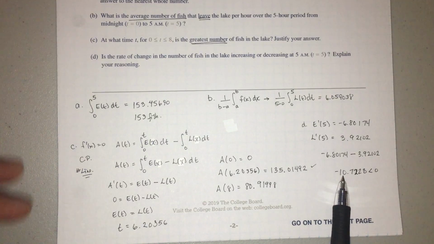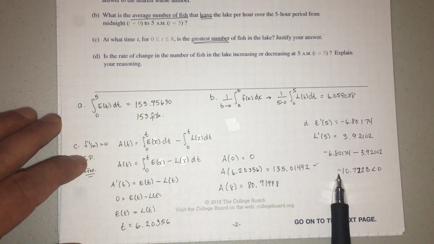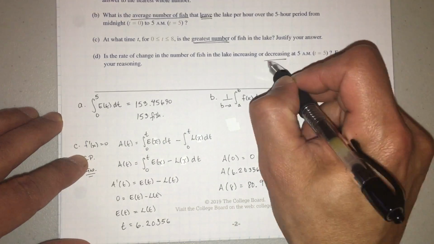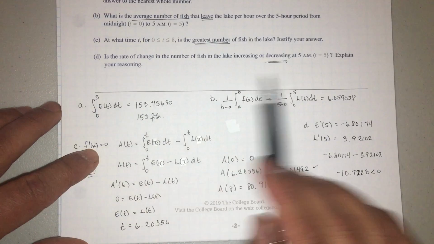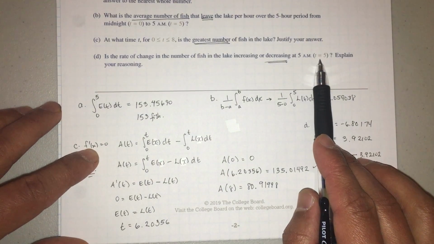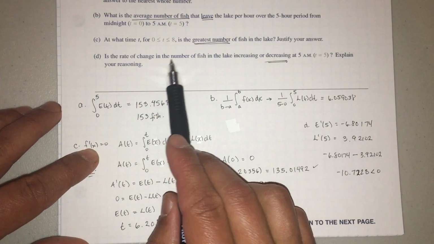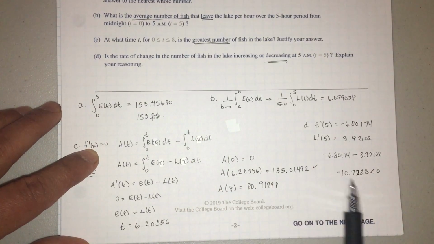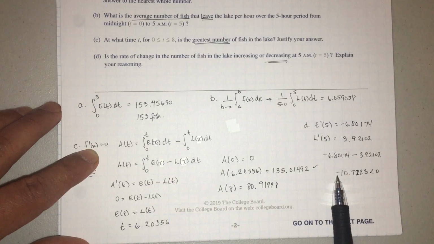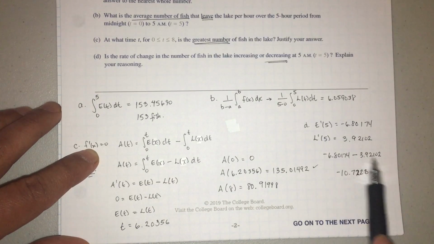Okay. See how it's negative? That means it is decreasing. So at t equals 5, the number of fish in the lake is decreasing, right? Because this is negative.